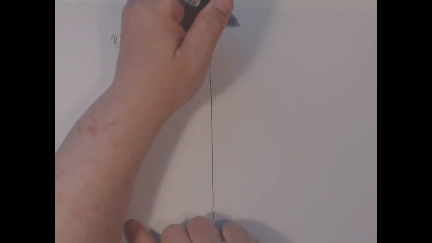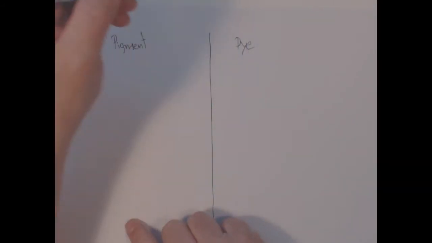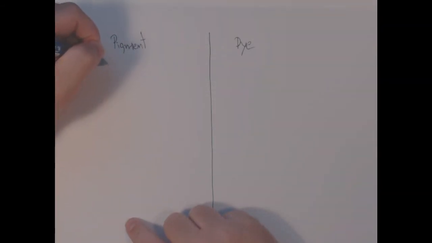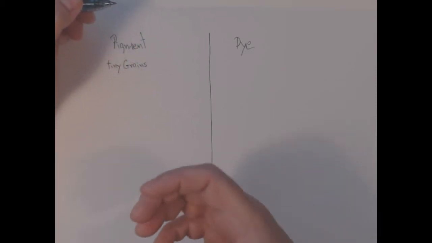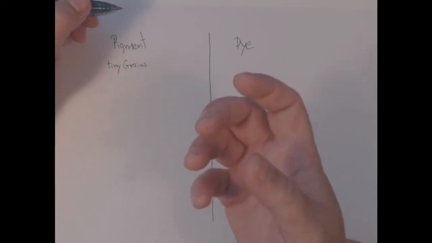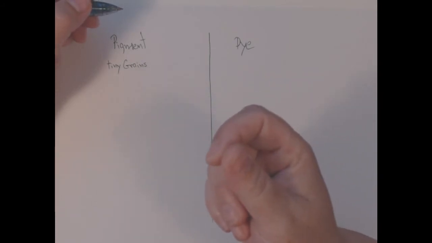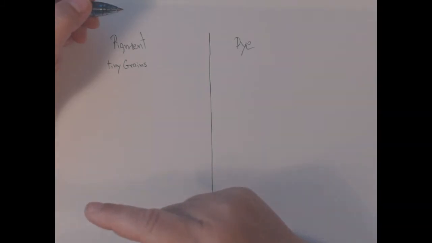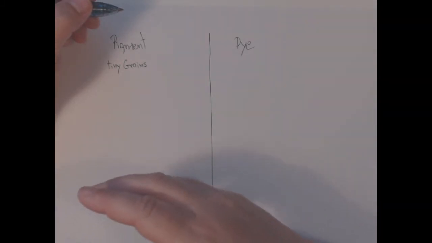Now, pigment. I'll put dye over here. Pigment is tiny grains. It is like your flour in your kitchen. It is something that has been milled down to a fine powder. In this instance, it is not grain.